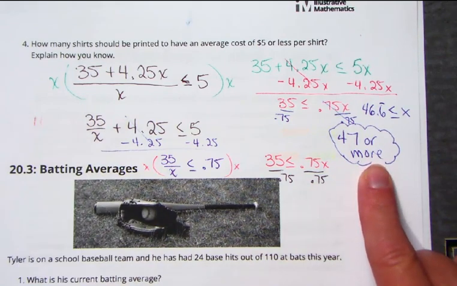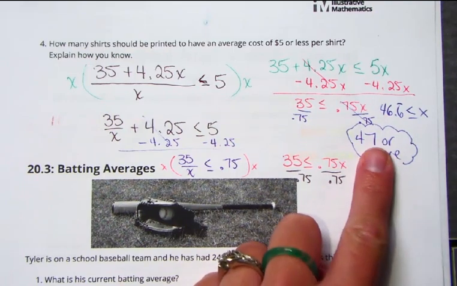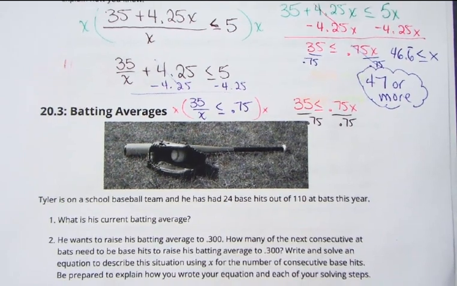So we'd have to order 47 or more t-shirts to have a cost of $5 or less per shirt. So that's kind of a nice way for them to know that if they can at least get 47 people to sign up, $5 a person, everyone can kick in as they're ordering.